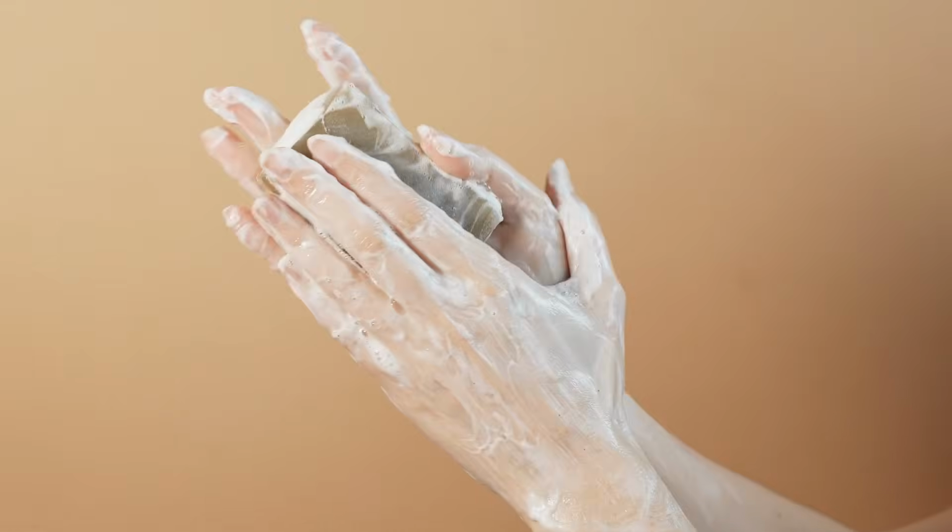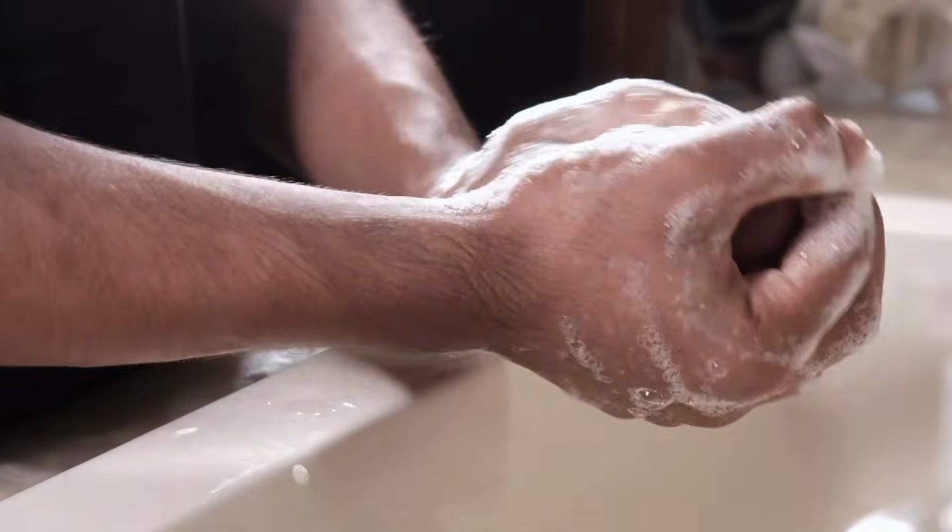So the first soap feels like you're washing with lotion. The second soap is a perfect balance between cleansing and creamy and moisturizing. And the third soap is so cleansing that it will definitely dry out your skin. And here's why this is important.